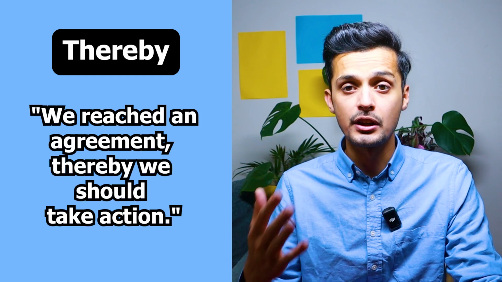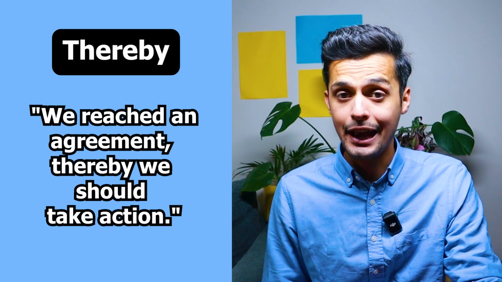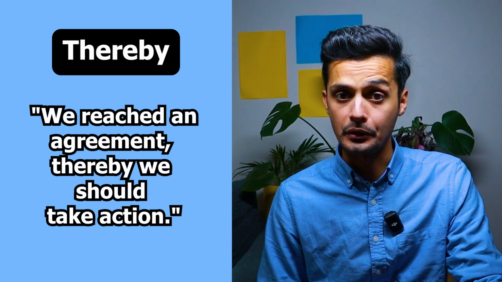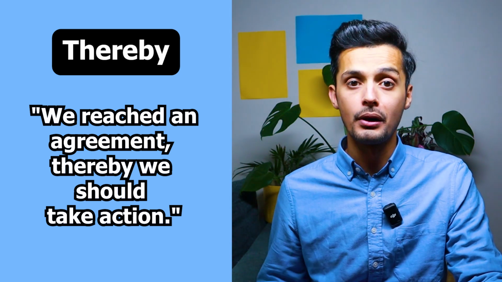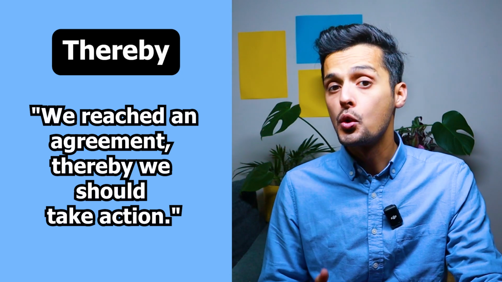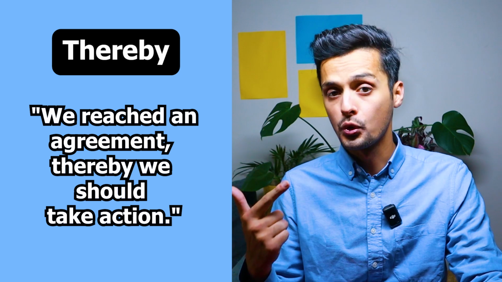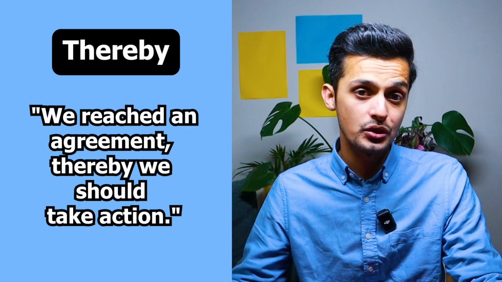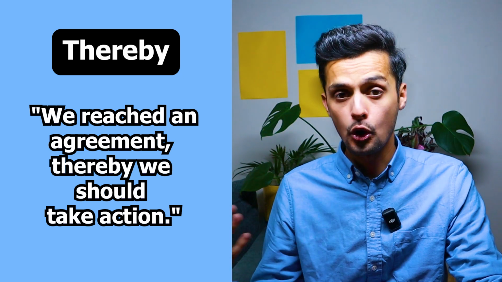Another replacement for so is the word thereby. An example. We reached an agreement, thereby we should take action, which means we reached an agreement, so we should take action. Therefore, we should take action. Hence or thus, we should take action. Ergo, we should take action, or we should take action accordingly.